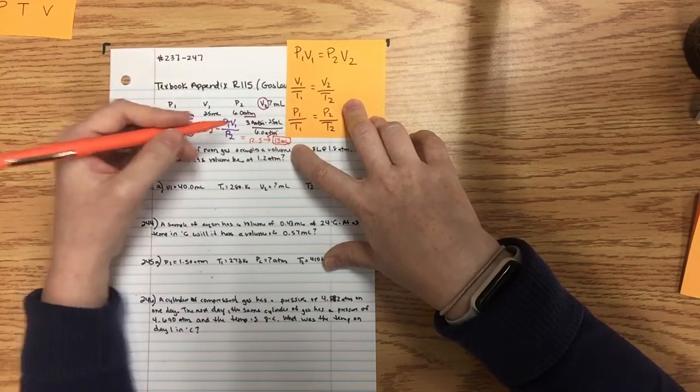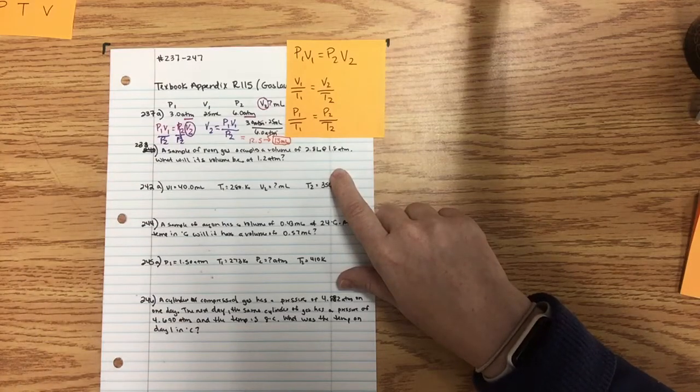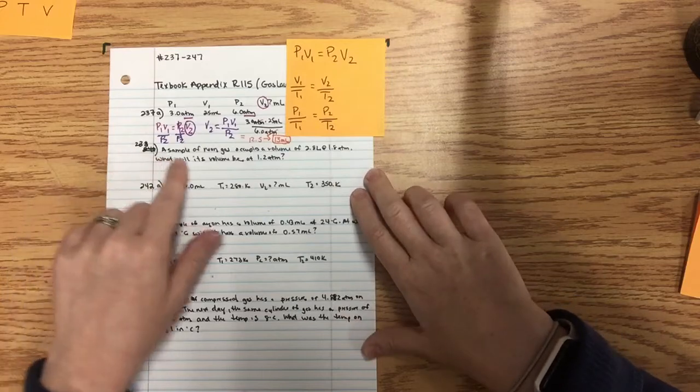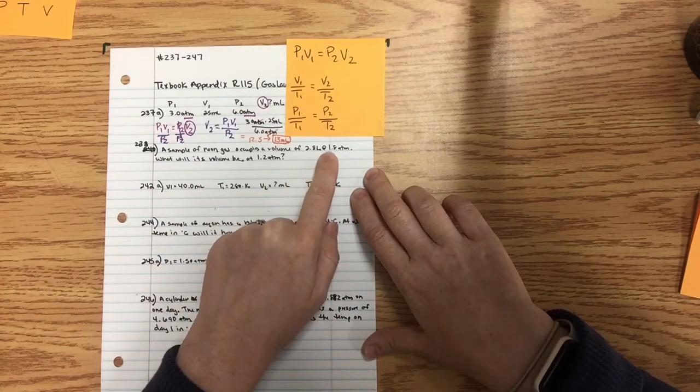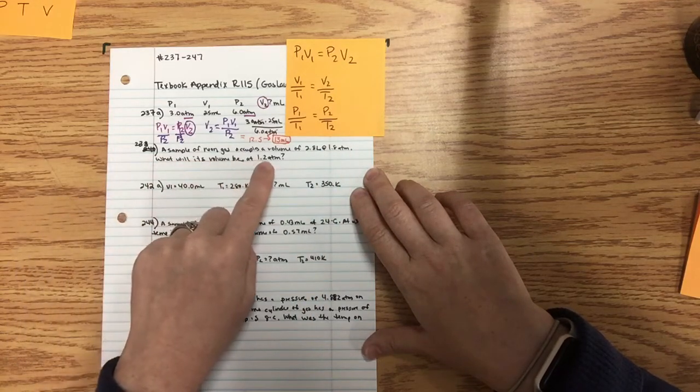Plugged it in, manipulated the equation, solved. Okay, so now let's look at it in terms of a word problem. Our second problem that we're going to do is 238. And 238 says a sample of neon gas occupies a volume of 2.8 liters at 1.8 atm. And what will its volume be at 1.2 atm?